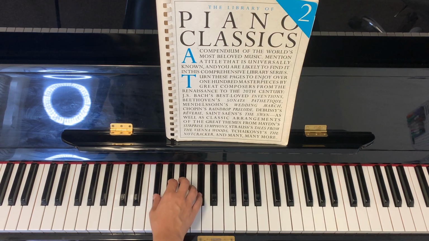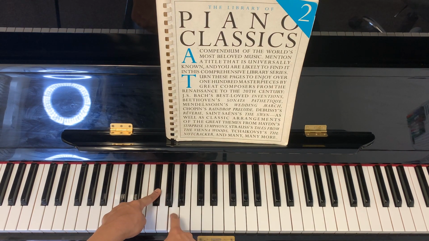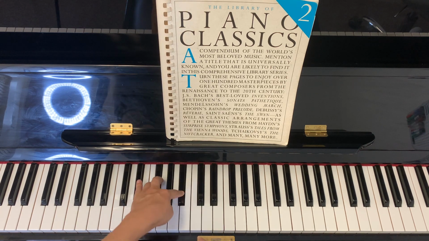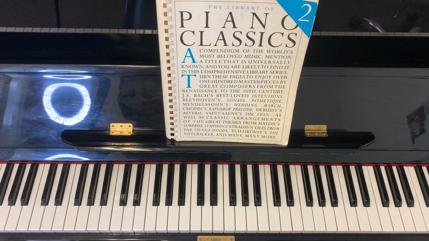So here's F sharp. Go up 4 half steps, 1, 2, 3, 4. And then 3 half steps, 1, 2, 3. And then for minor, we lower the third. Those are a couple of major and minor triads.